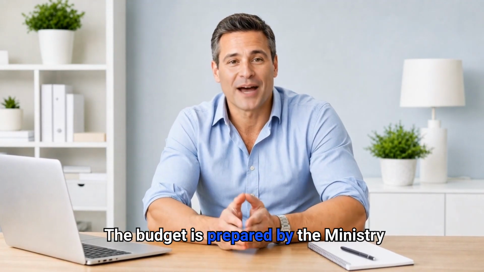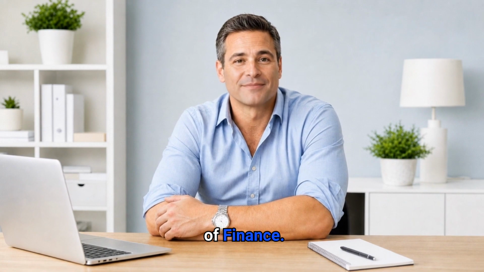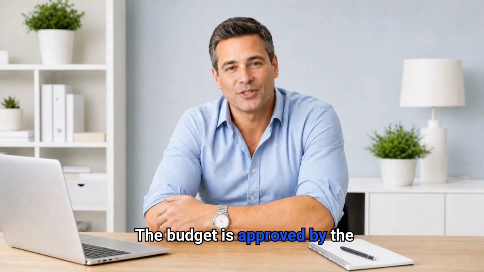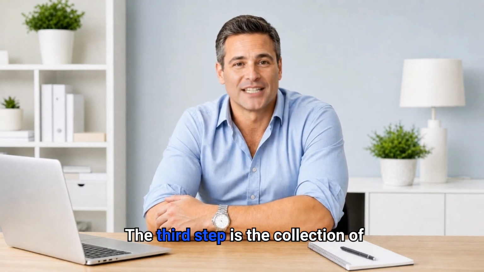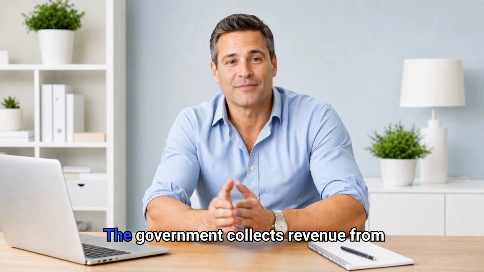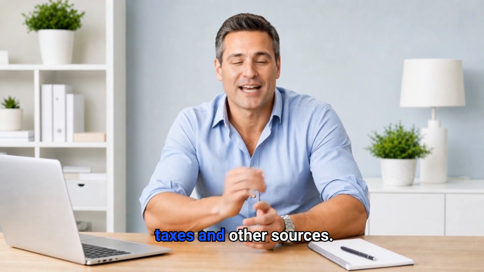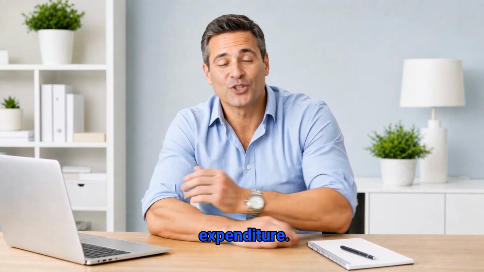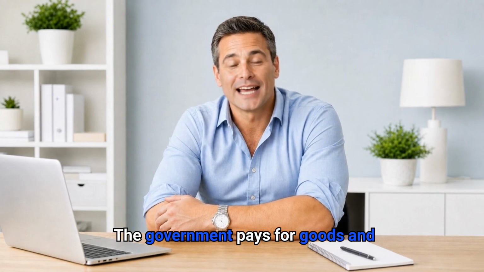The budget is prepared by the Ministry of Finance. The second step is the approval of the budget. The budget is approved by the legislature. The third step is the collection of revenue. The government collects revenue from taxes and other sources. The fourth step is the payment of expenditure. The government pays for goods and services.